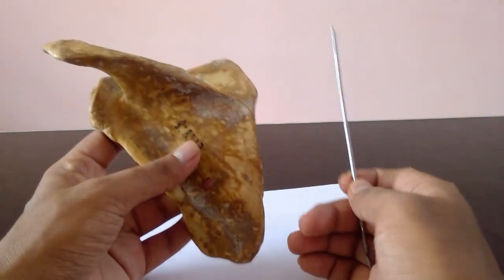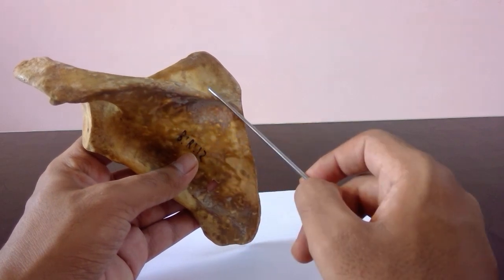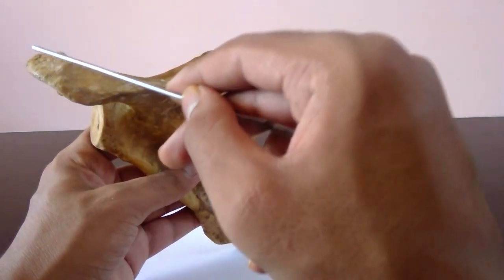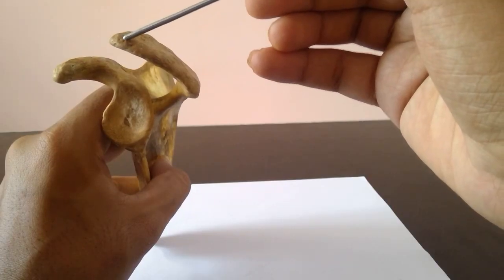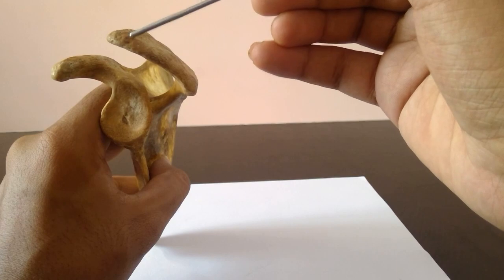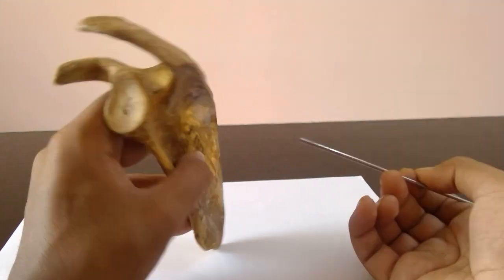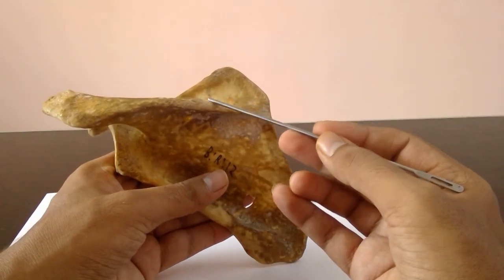Now if you look at the spine of the scapula, this continues laterally as a flat expanded acromion. This forms the subcutaneous point of the shoulder and articulates with the acromial end of the clavicle. Then we have a deltoid tubercle of the scapular spine.